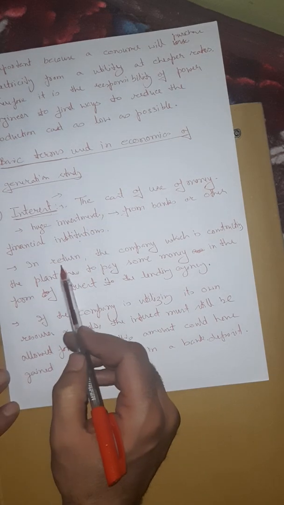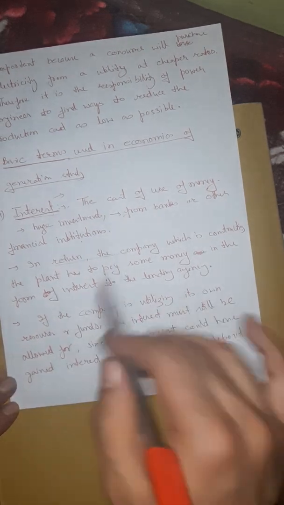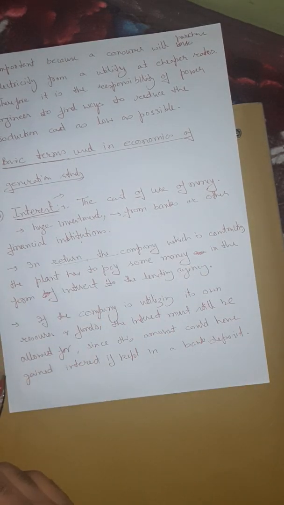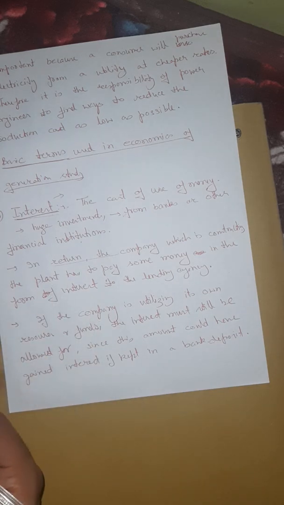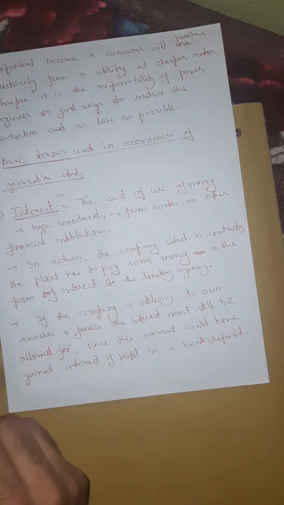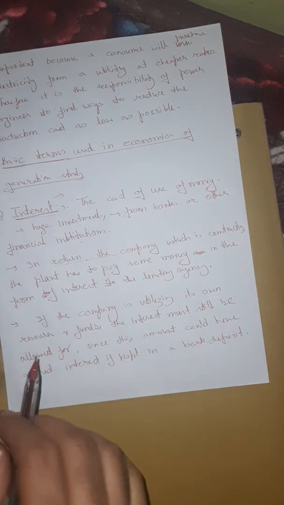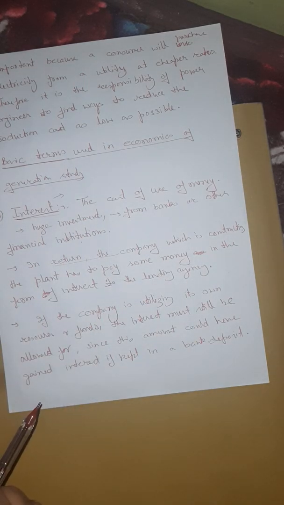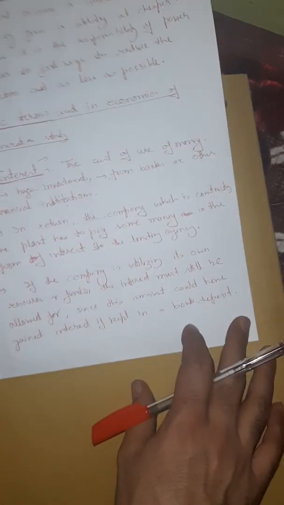Okay, so one interest I am talking about is what the financial institution charges if the company which is constructing the plant borrows money from it. The second interest I am talking about is that if a company utilizes its own money, the interest on that money, if deposited in the bank, has to be taken into consideration while determining the cost of generation. So that is the second important point.